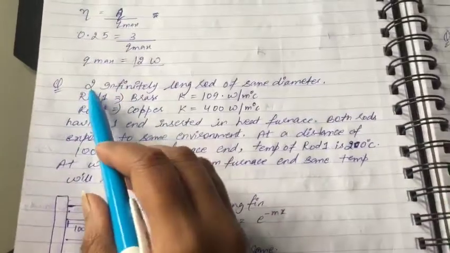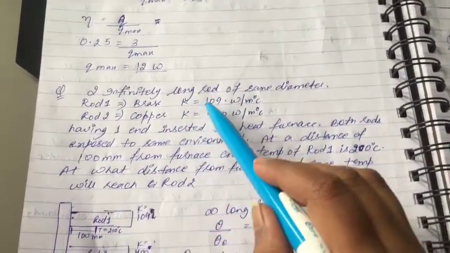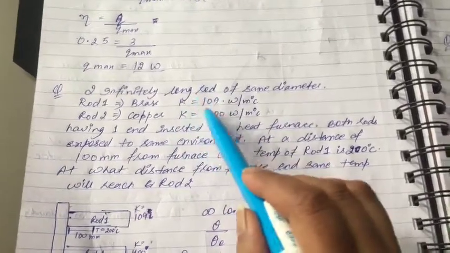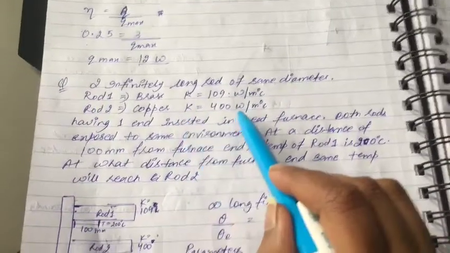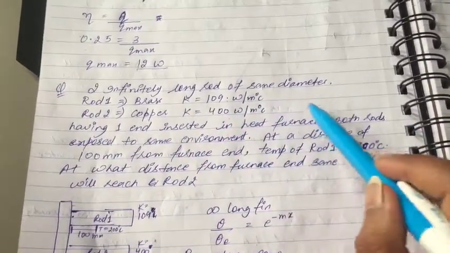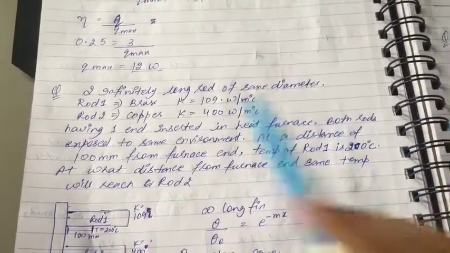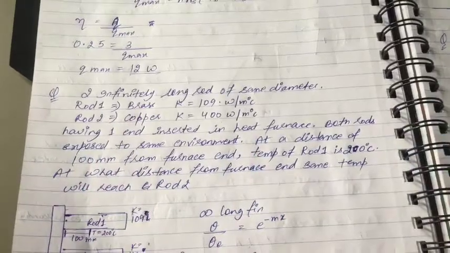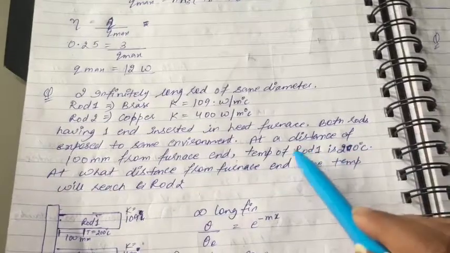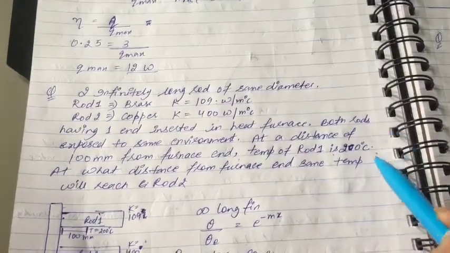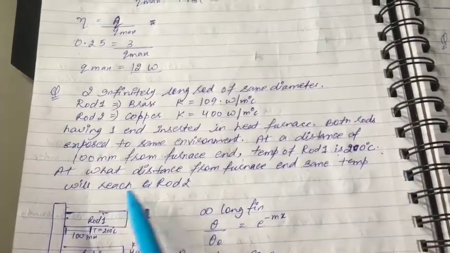Next is, two infinitely long rods of the same diameter, rod 1 and 2, having conductivity K. The first rod's conductivity is 109 and the second rod's conductivity is 400 watt per meter degree Celsius. Having one end inserted in a furnace, both rods are exposed to the same environment, and at a distance of 100 mm from the furnace end, the temperature of rod 1 is 200 degrees Celsius. We have to find at what distance from the furnace end the same temperature will be reached in rod 2.